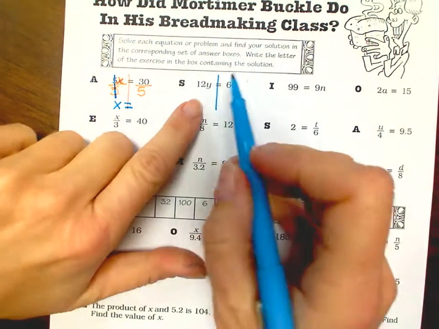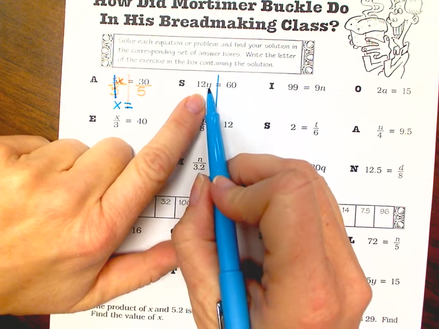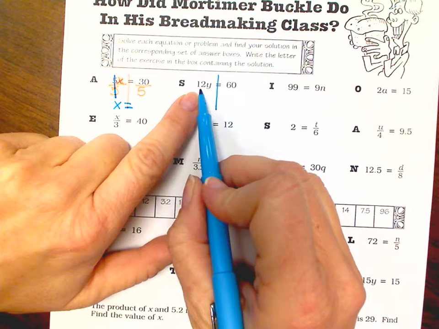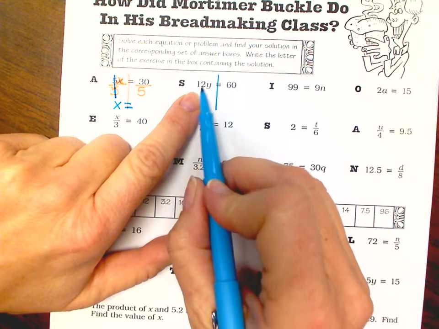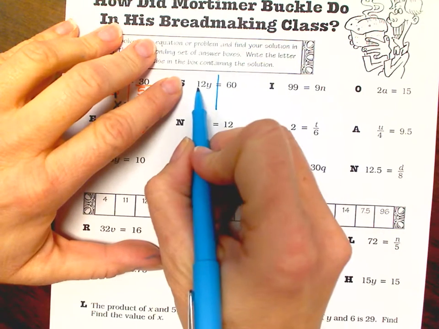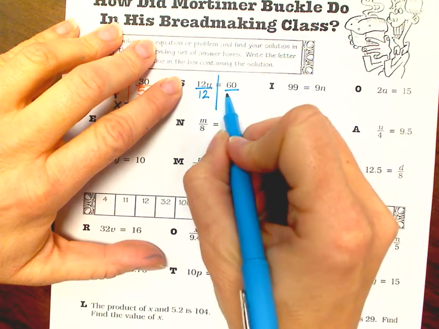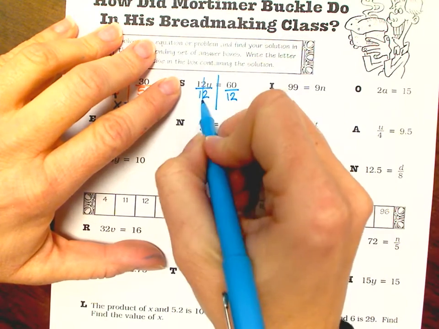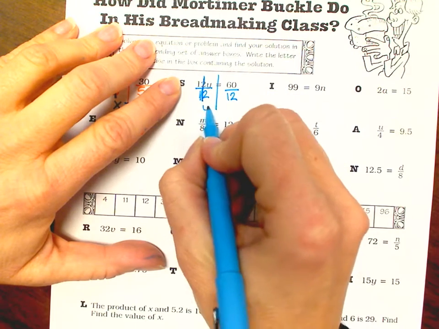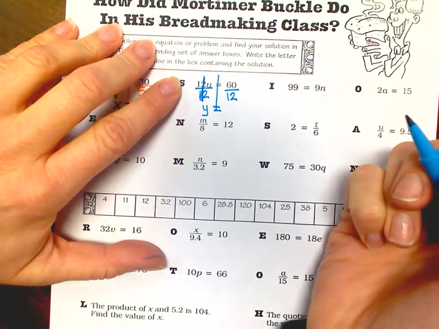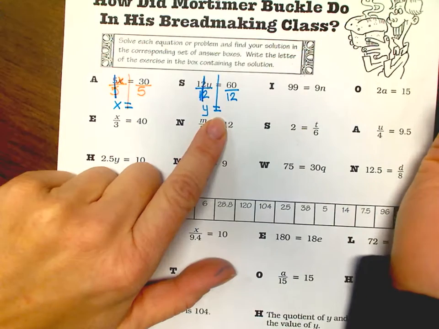I find my variable, which is y, and it's multiplying 12. How can I get 12 off of the y? It's multiplying, so I need to divide. That cancels out, so that gives me 1y is going to equal 60 divided by 12.